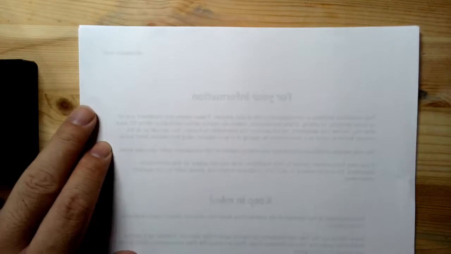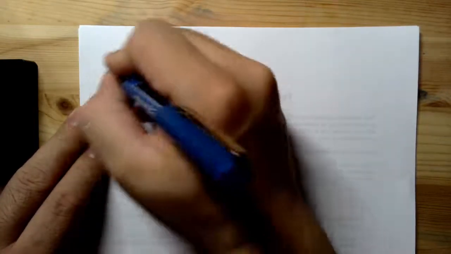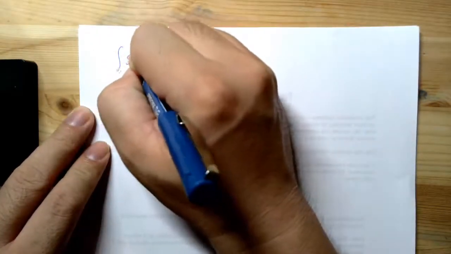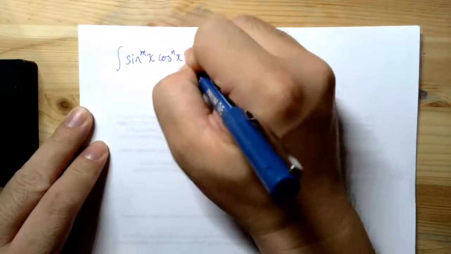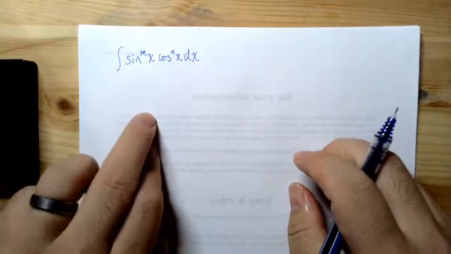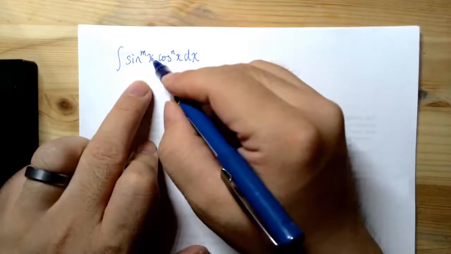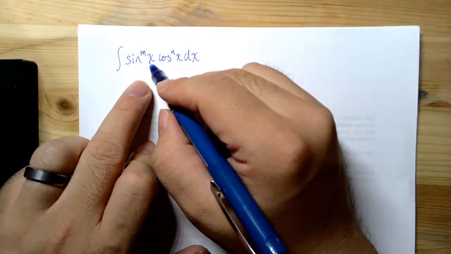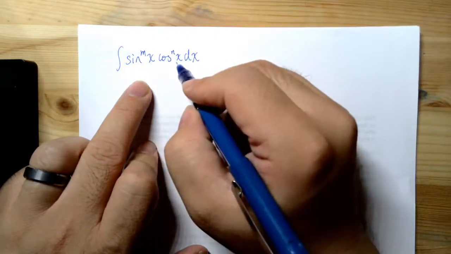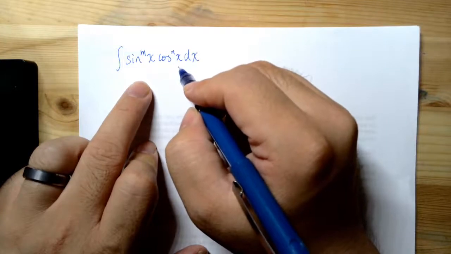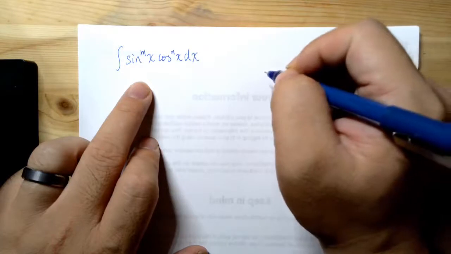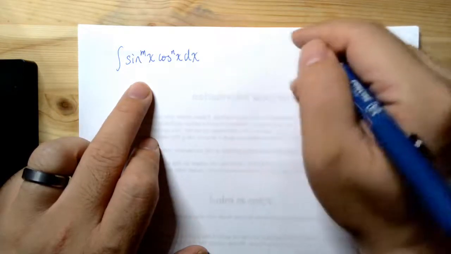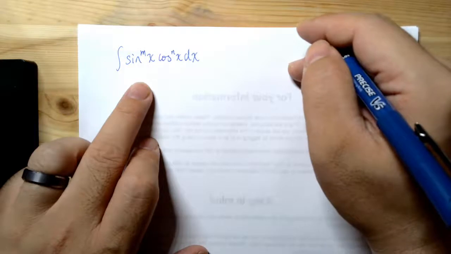Okay, so now let's continue to look at one integral problem in this format, which is the integral of sine to the power of m times cosine to the power of n dx. In the previous video, we talked about if at least one power, either m or n, is an odd number, then we can split that odd number into an even number plus 1, make some identity transformation, and then apply the u-substitution.